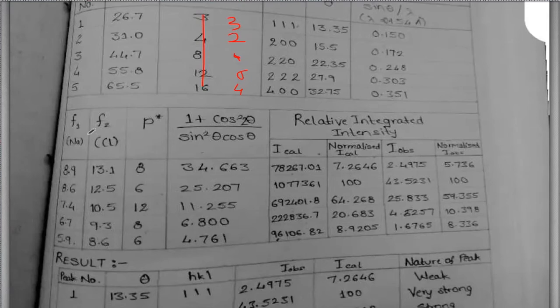Okay, so after that you calculate 1 plus cos square 2 theta upon sin square theta cos theta. So you can tabulate these values, cos square 2 theta, sin square theta, cos theta, if you want, for simplicity. And then in this particular column you can calculate. So you have got f1, f2.